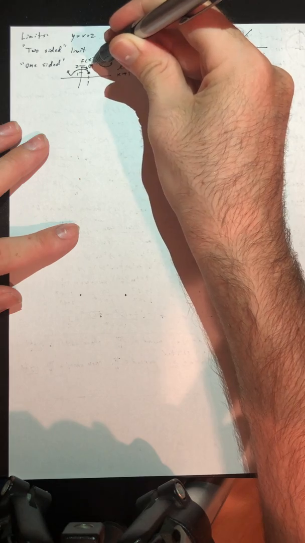Oh, and this brings up a very important point. A function does not need to be defined or continuous at the point which you are approaching in your limit in order for the limit to exist. We don't care what the actual value of the function is at that point. We only care what it approaches.